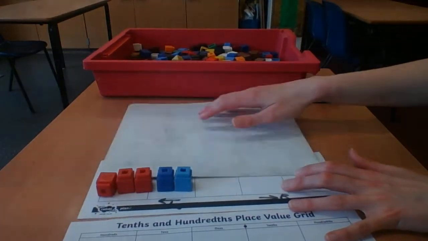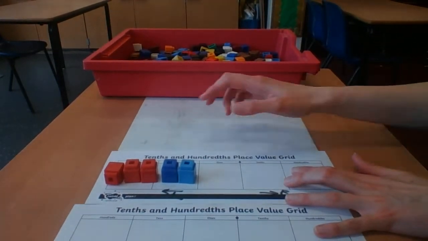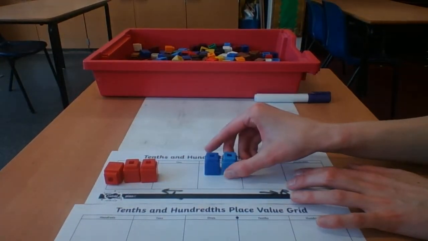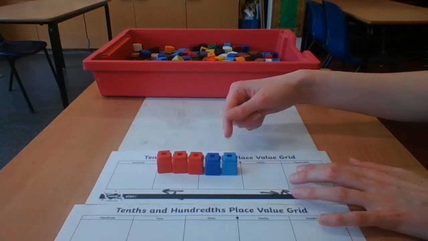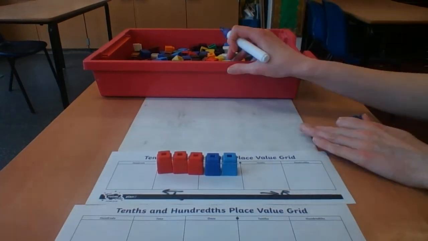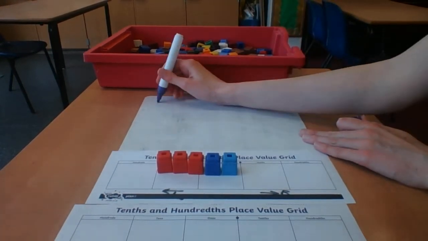Now, if I want to do a division sentence, so I'm going to get my 32, 3 tens and 2 ones, and I want to divide it by 10.